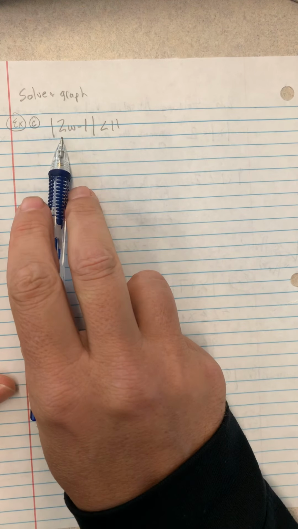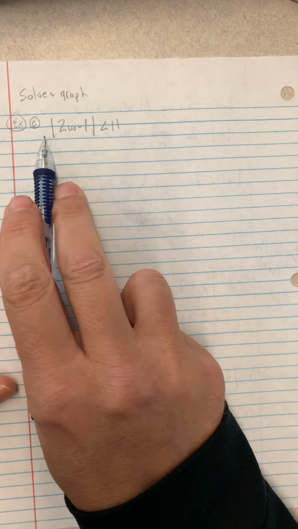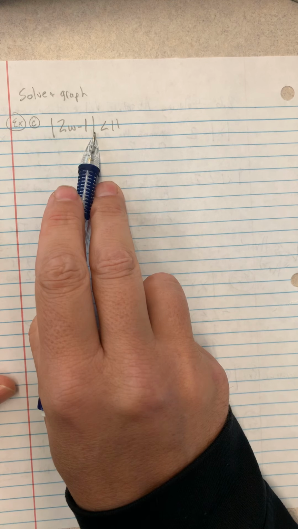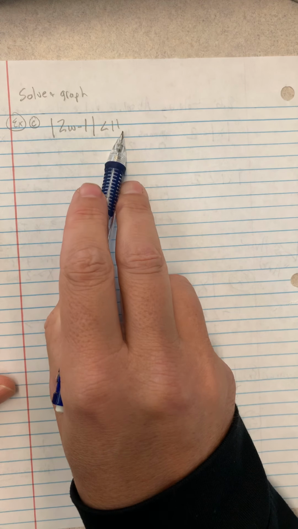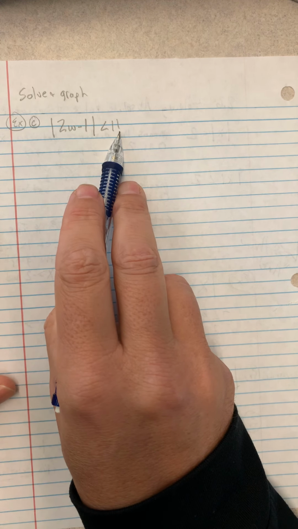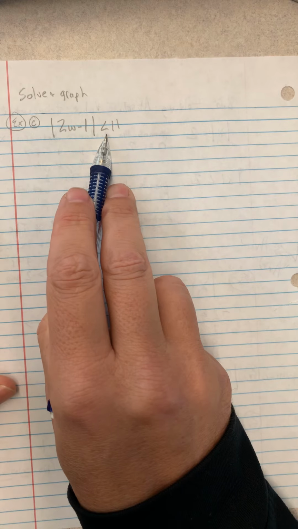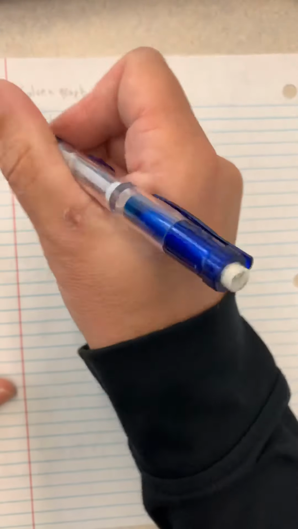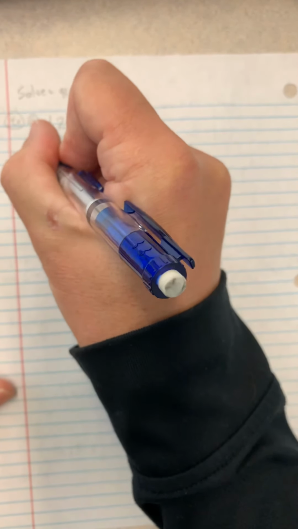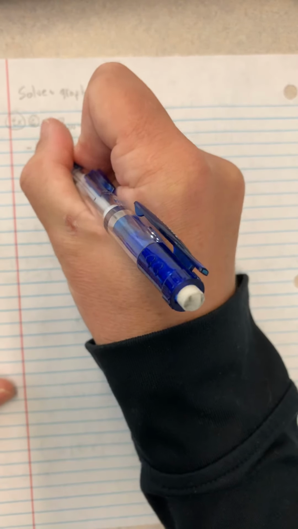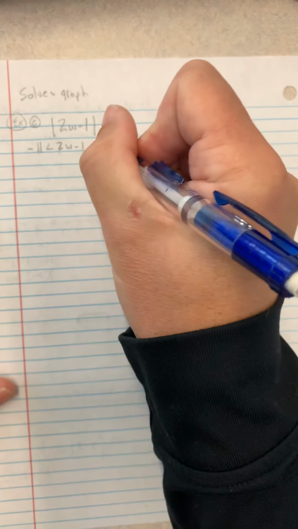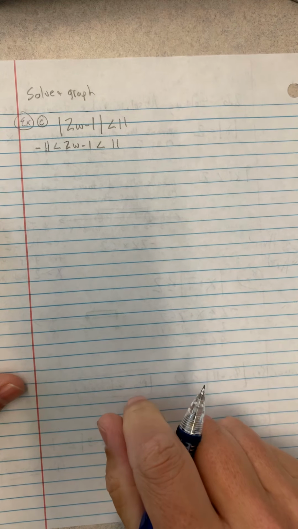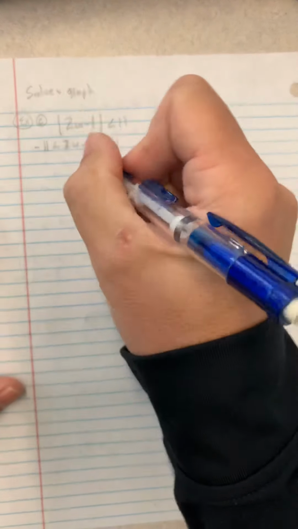Okay. My absolute value is isolated. No numbers out front, no numbers behind. Less than 11, no 0, no negative numbers here. I'm good to set this up. This is a less than, so it's an and statement. Negative 11 would go here, my sign stays the same, and 2w minus 1 is in the middle. It's less than 11. I just need to solve this inequality now.